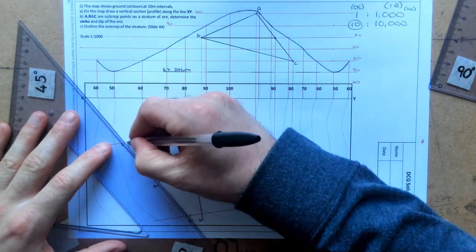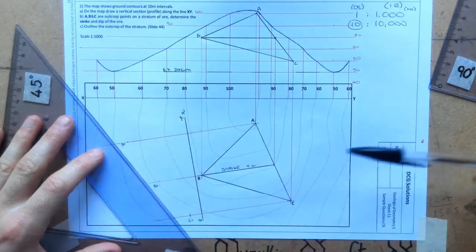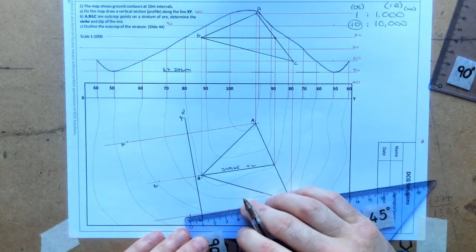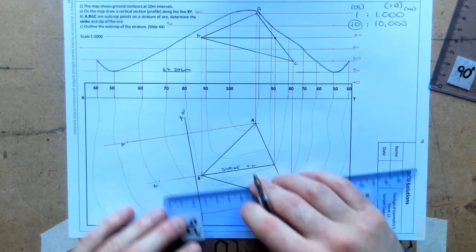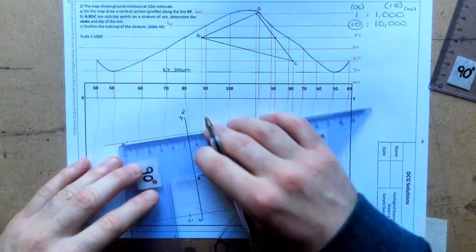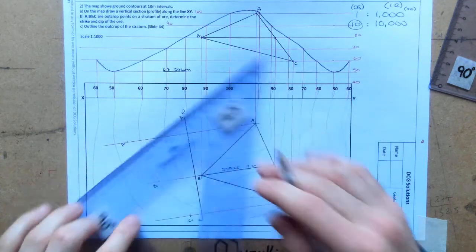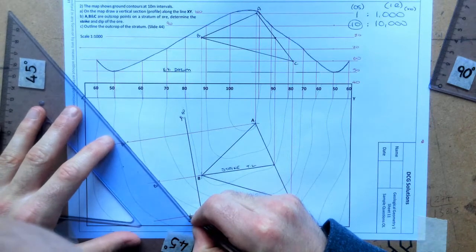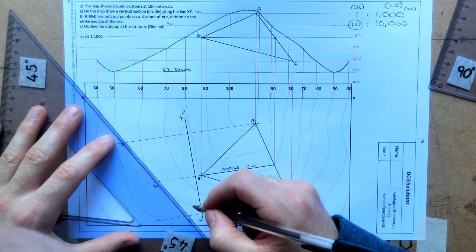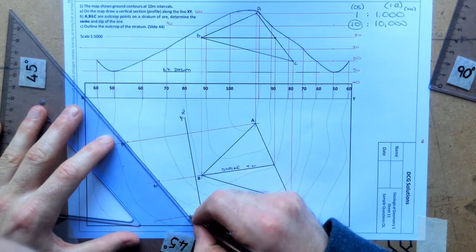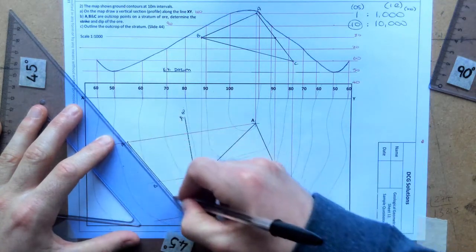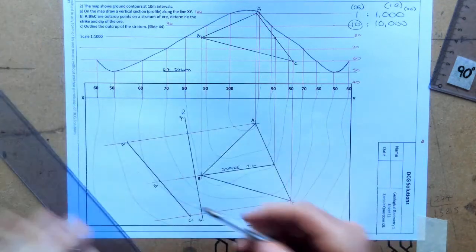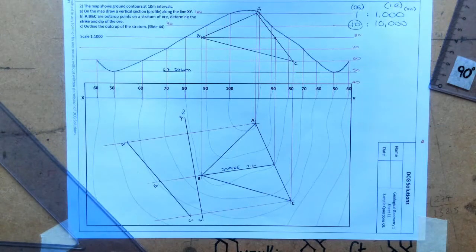Let's see what my accuracy is like. Let's check that. Is that 10? That's okay. 30, 50, and depending on my accuracy, it's not too bad. I'm out a little bit. Usually what I do in that case is try and make it work for you. You can see there I'm probably out a little bit on one of them. Okay, that's close enough. You might lose a couple of marks for accuracy, but the method is right.